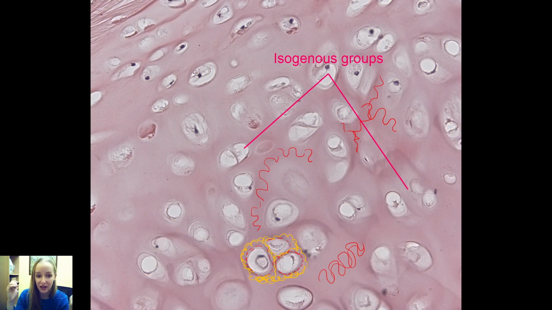And the reason why it's darker, the reason why we can see these darker places right here, is that interterritorial matrix is more mature. It contains more type 2 collagen, so it's more eosinophilic because it contains more type 2 collagen, and we know collagen is eosinophilic. So when there is more collagen, we have darker eosinophilia because of the collagen.